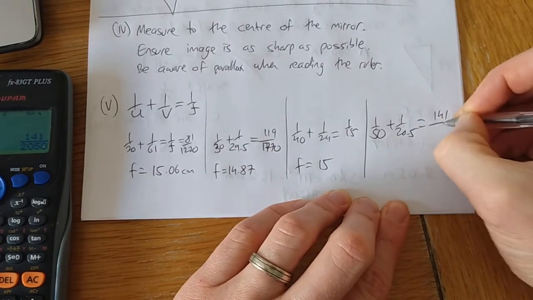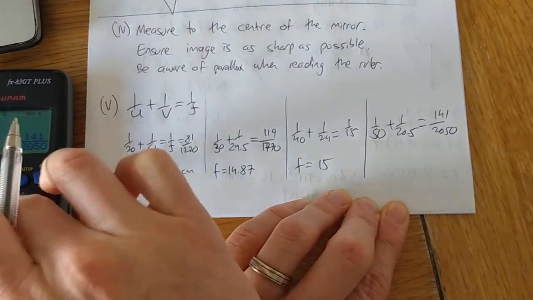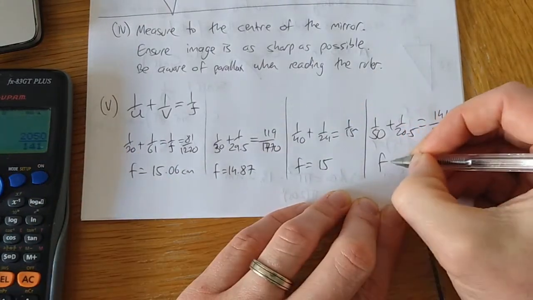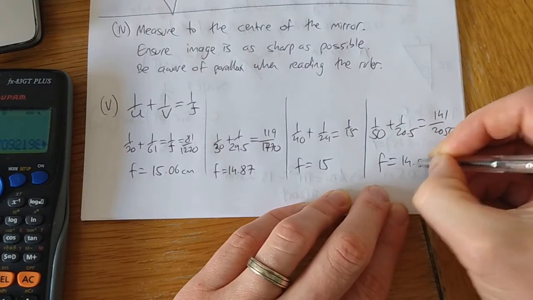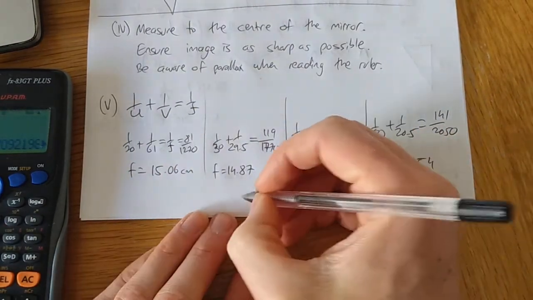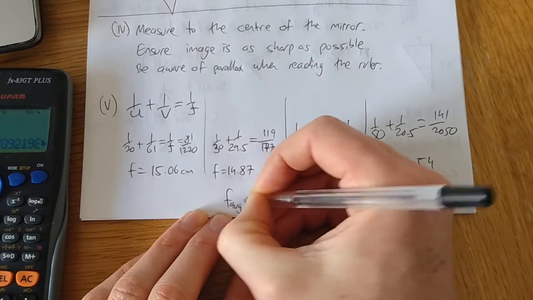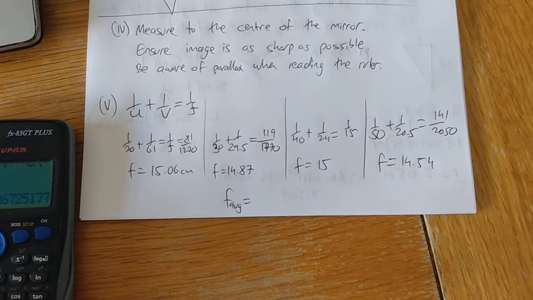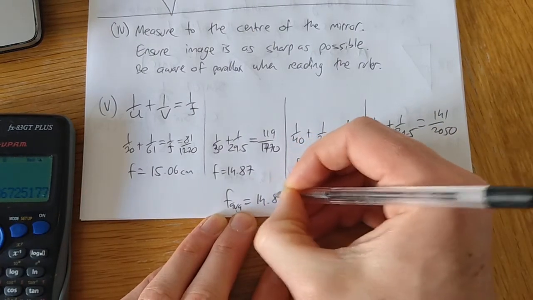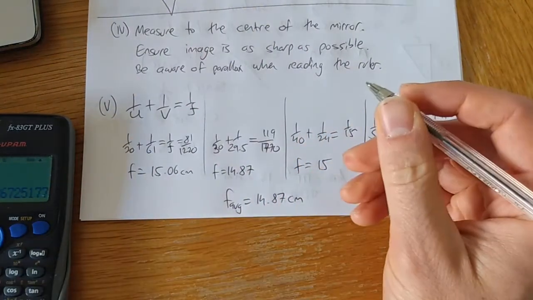Can't do this one in my head. 20, 50, invert that. Gives me an f of 14.54, and then I find the average. 14.87 centimeters on average.